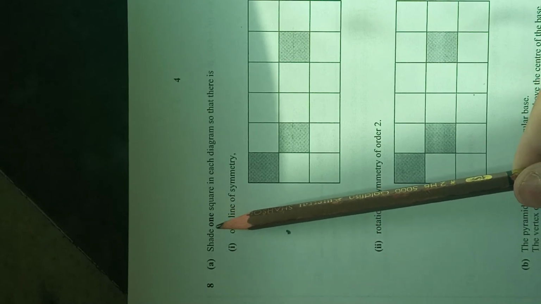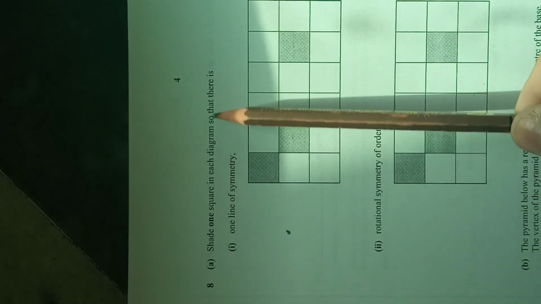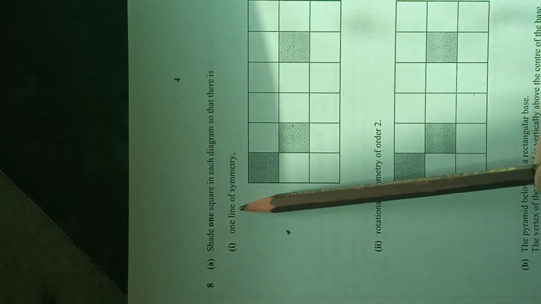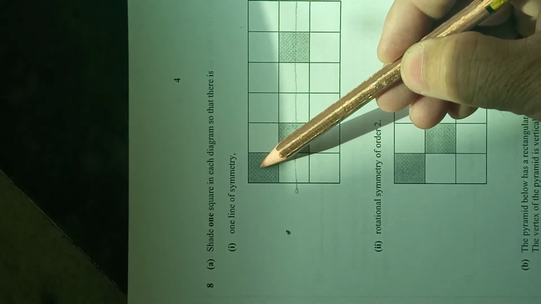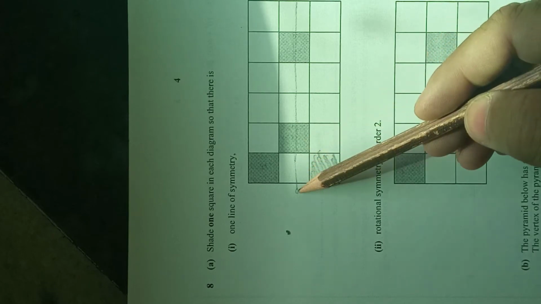Shade one square in each diagram so that there is one line of symmetry. So right now, if you fold this diagram over here, if this is the line of symmetry, this half will overlap this half, and this will overlap over here. So if you shade this, this will really become a line of symmetry. So this is the answer.